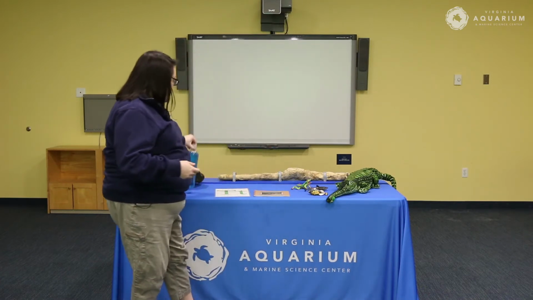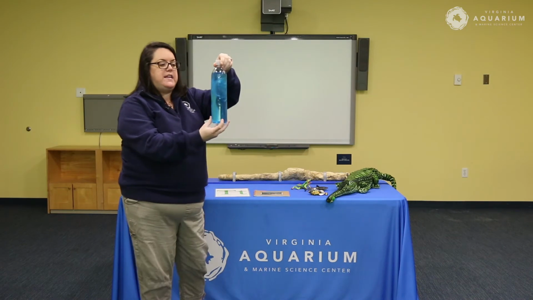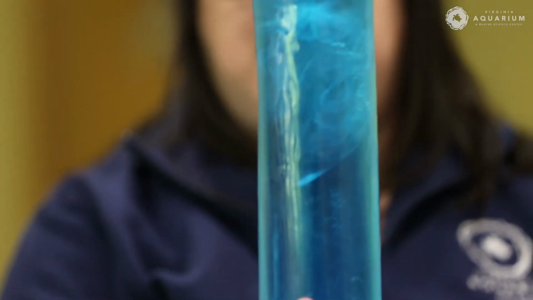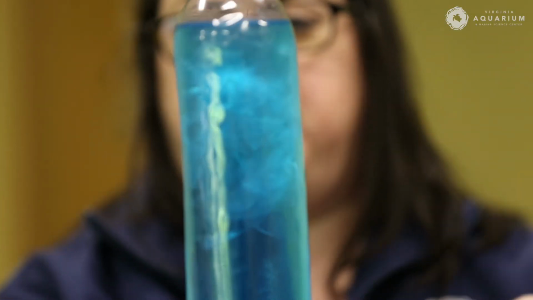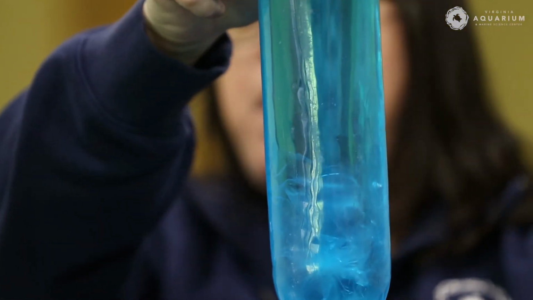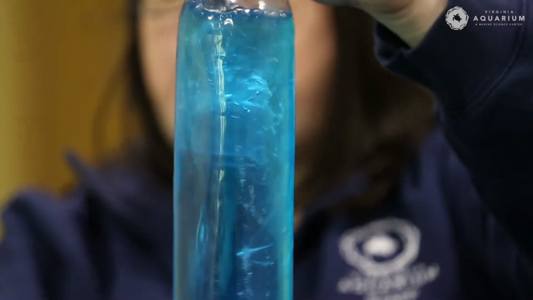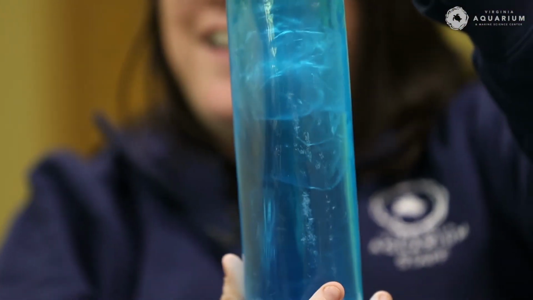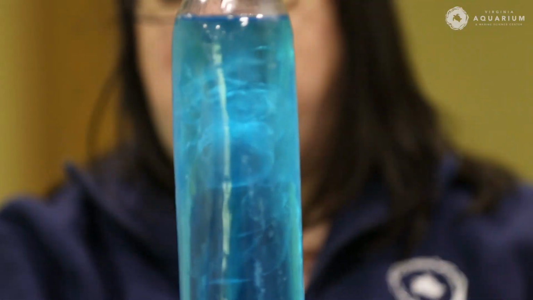So when we look at this bottle right here, we can see that there's something floating in it. And I want you to look really closely. I want you to think about what might be in that bottle. What does that look like to you? Does that look like something that Kermit might like to eat? Does it look like one of its favorite foods? So this looks just like a jellyfish.